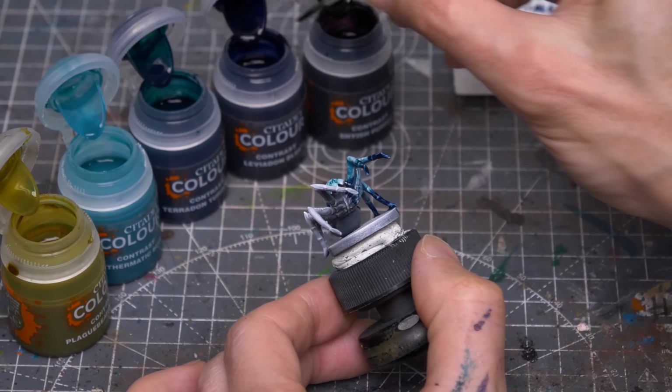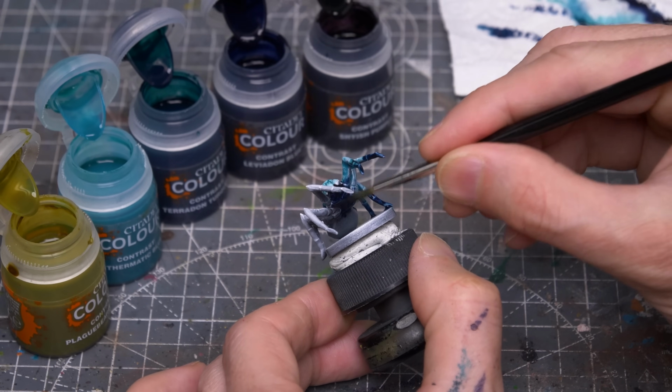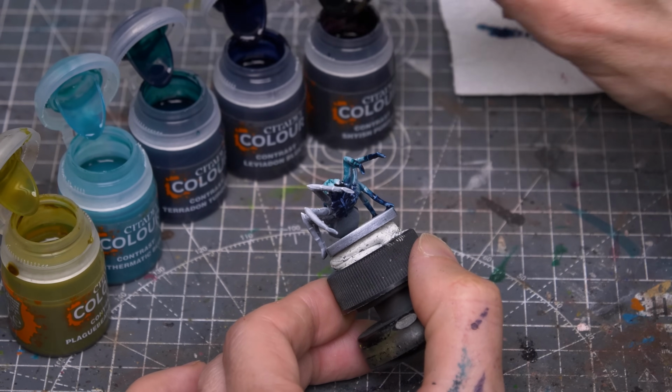For the underside of the spider, I started with the Leviadon Blue, then decided to go even darker with some Shyish Purple.